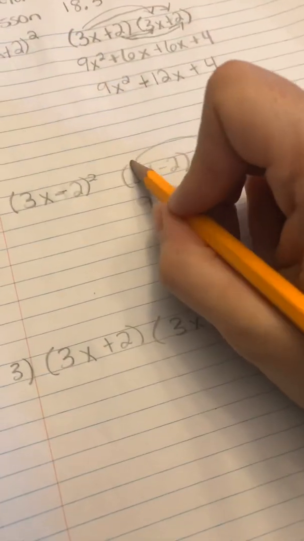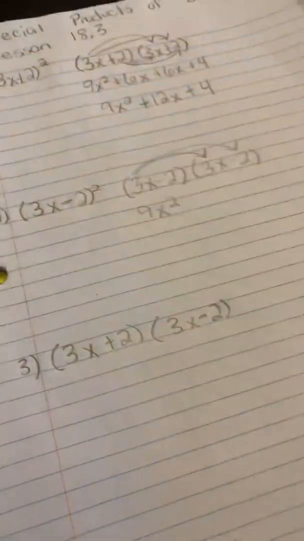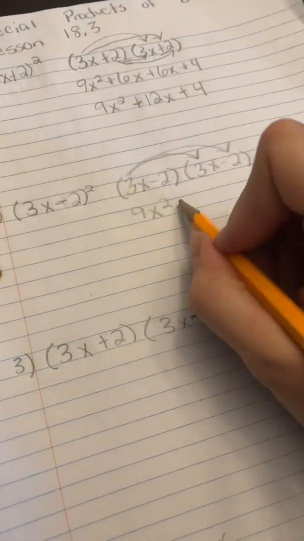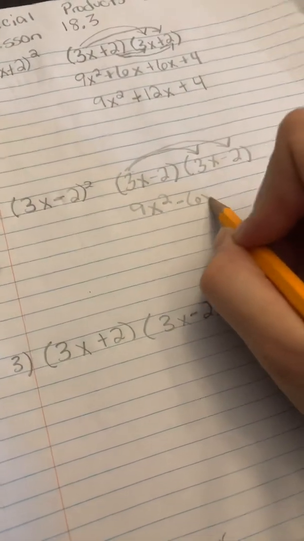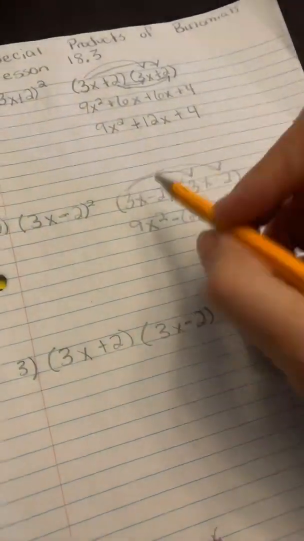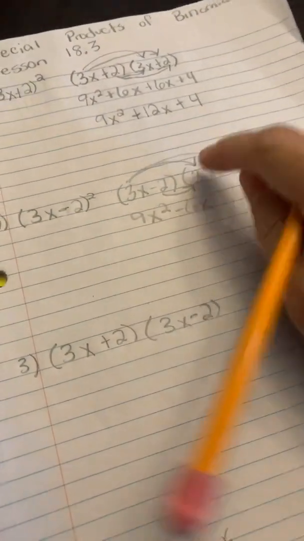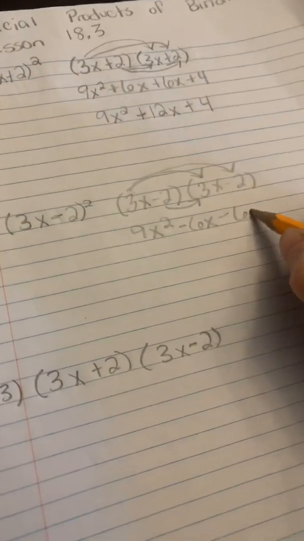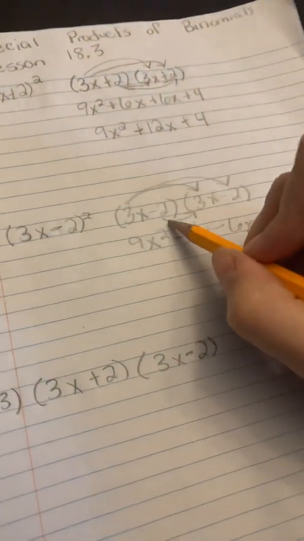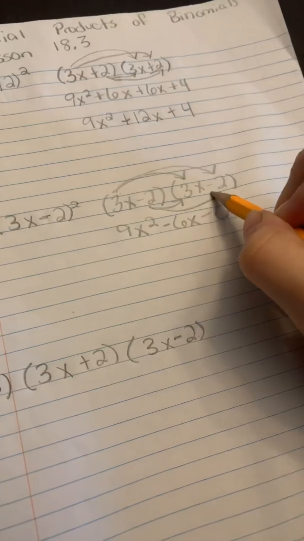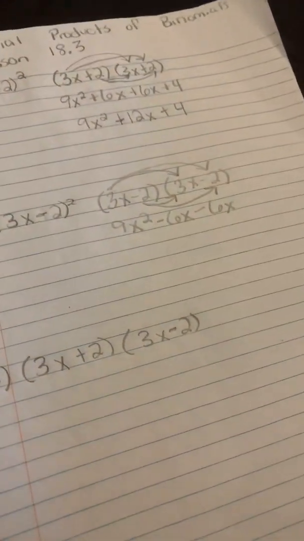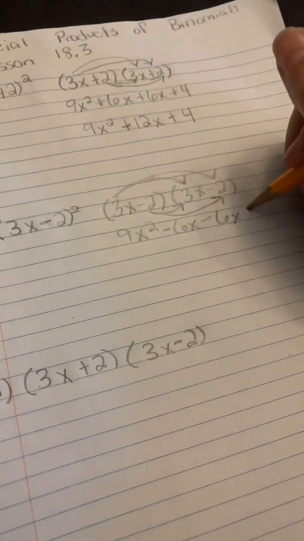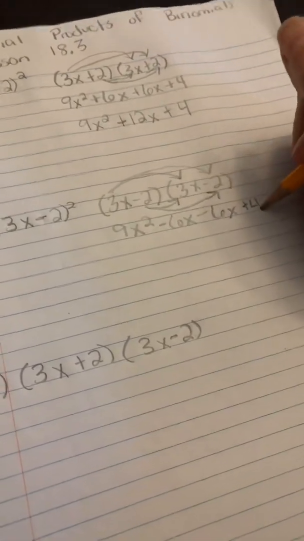But now I've got 3x times negative 2, which is negative 6x. Then negative 2 times 3x is negative 6x. And then the last one is negative 2 times negative 2.